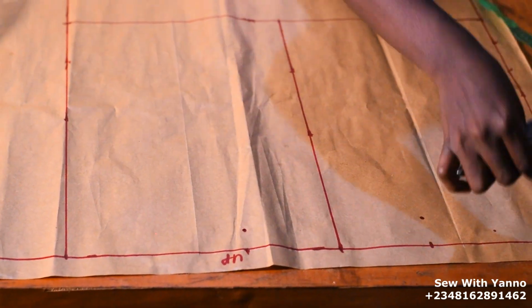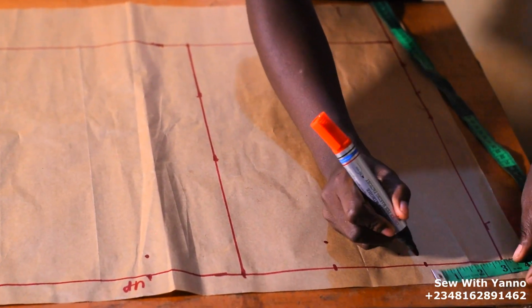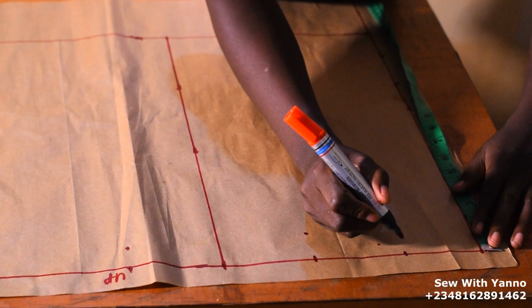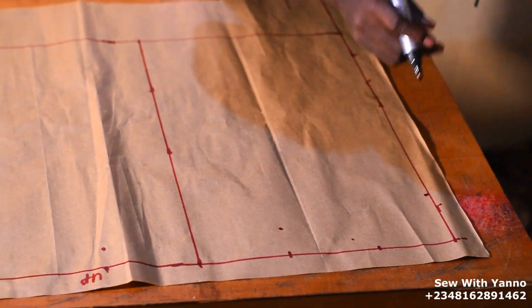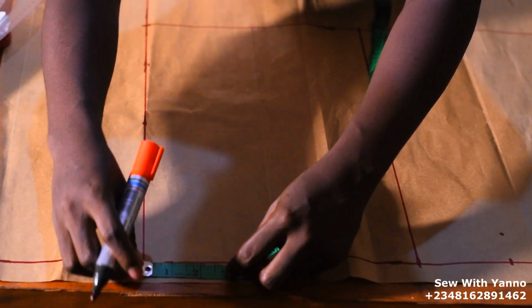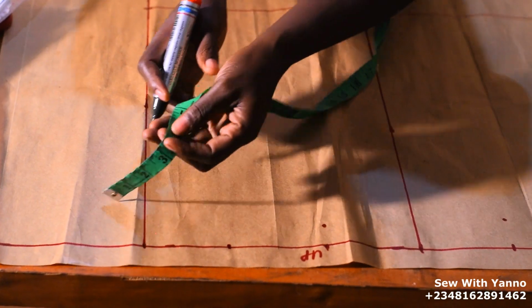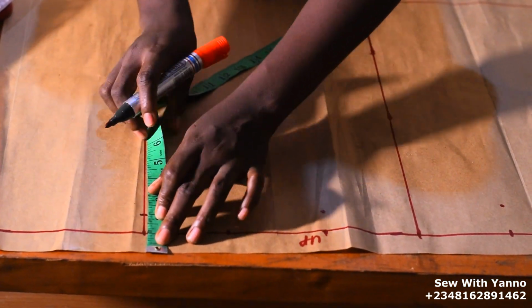And for our neckline, we'll be making use of 3 by 3, that is 3 inches for the neck width and 3 inches for the neck depth. While for the back, we'll be making use of 3 inches for the neck width and 1 inch for the neck depth.